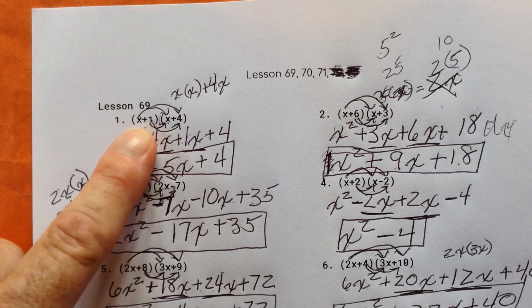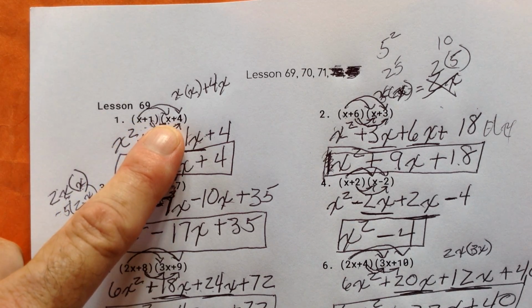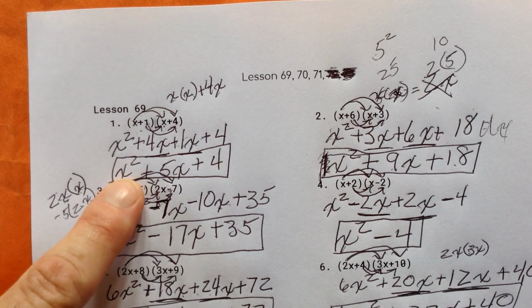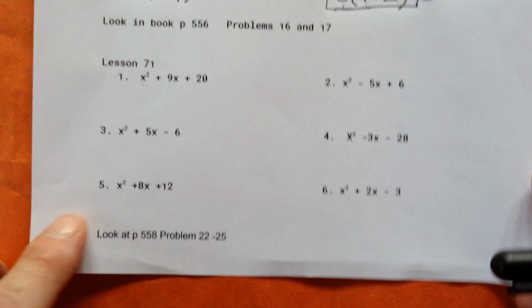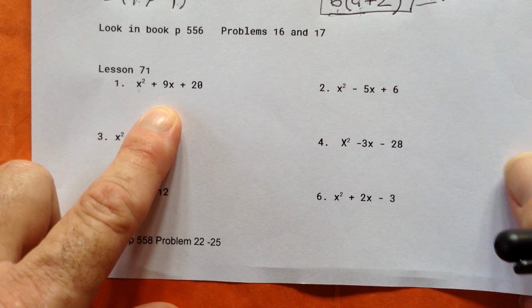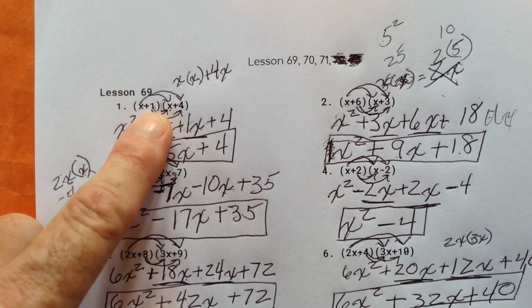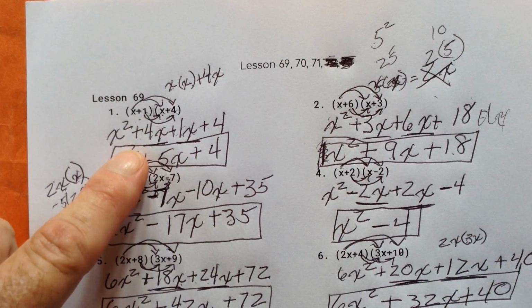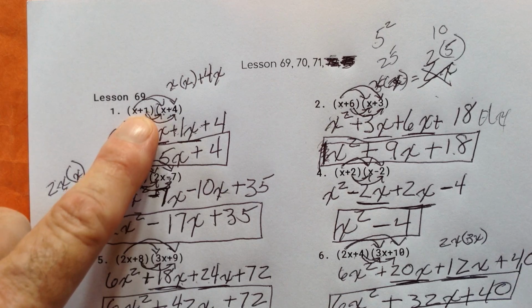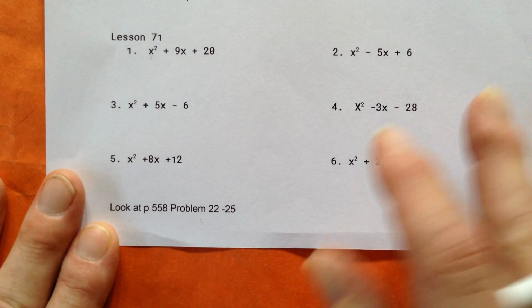In 69, you have this x plus 1 times x plus 4, and it ends up being a quadratic equation. So what we're doing is taking the quadratic equation and turning it back into two factors. Okay, so we're doing the opposite of 69. We're reversing the process.